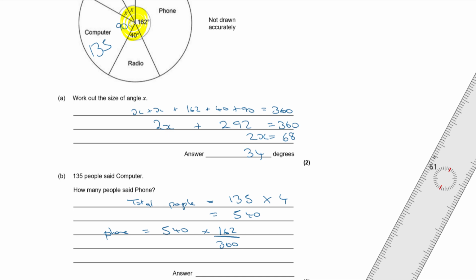So if I take 540, the total, and I times it by 162 over 360, I should get then the number of people who use their phone. So 540 times by 162 over 360 comes out to be 243 people. Okay, that's my final answer then. 243.